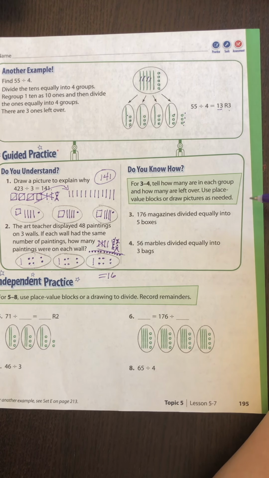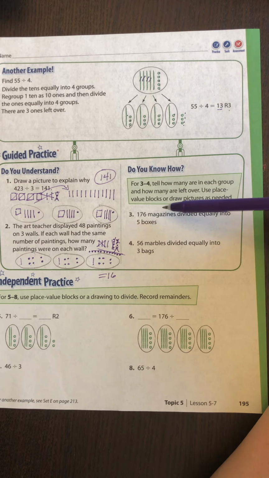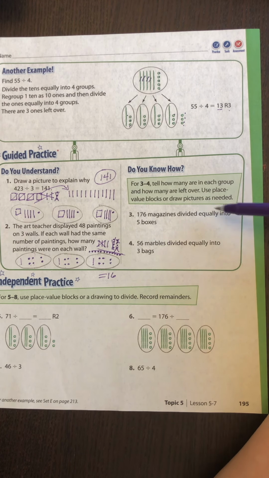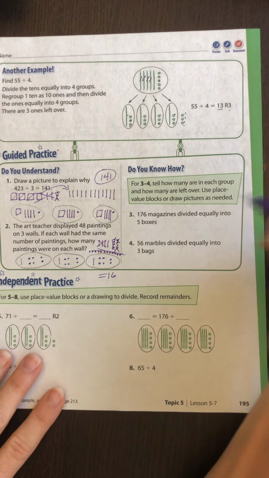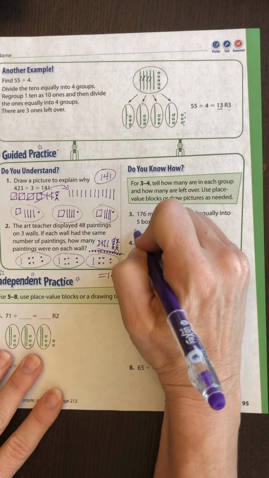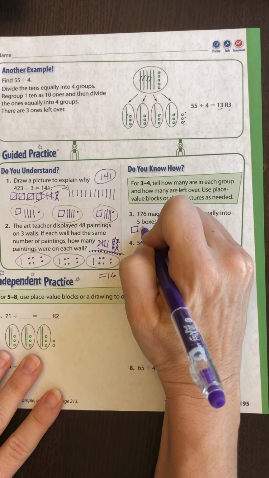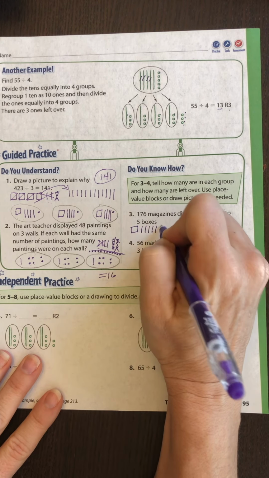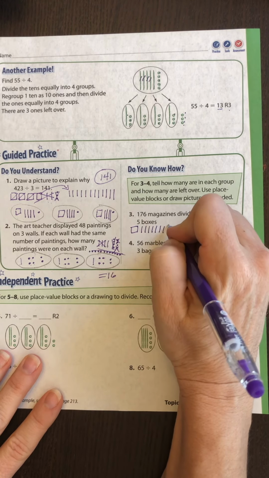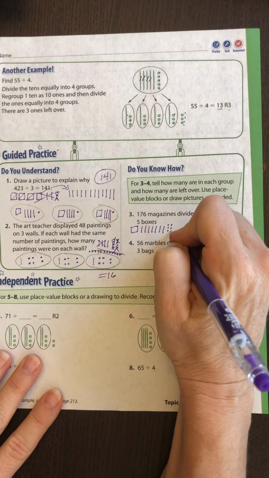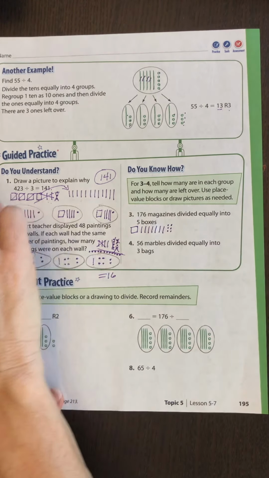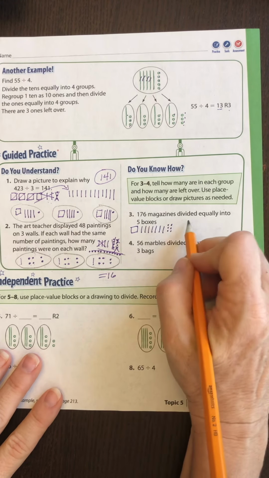Number 3 and 4 tell how many are in each group and how many are left over. Use place value blocks or draw pictures as needed. So number 3, we have 176 magazines divided equally into 5 boxes. So we can draw our 100, 10, 20, 30, 40, 50, 60, 70, and 1, 2, 3, 4, 5, 6, 176. And we need to divide that equally into 5 boxes.